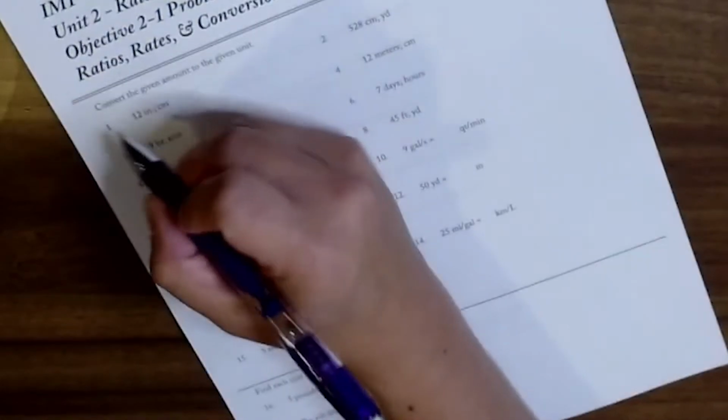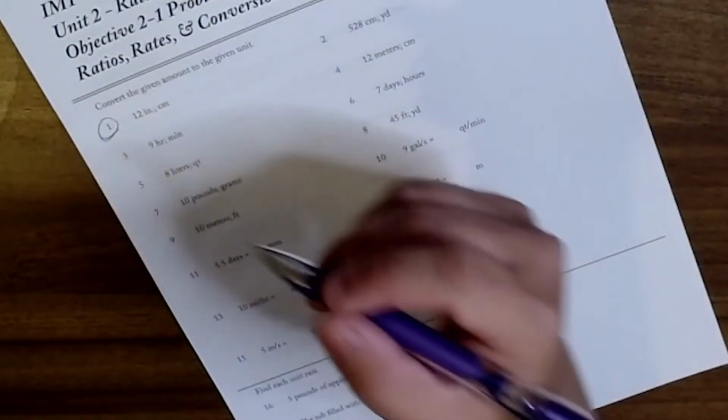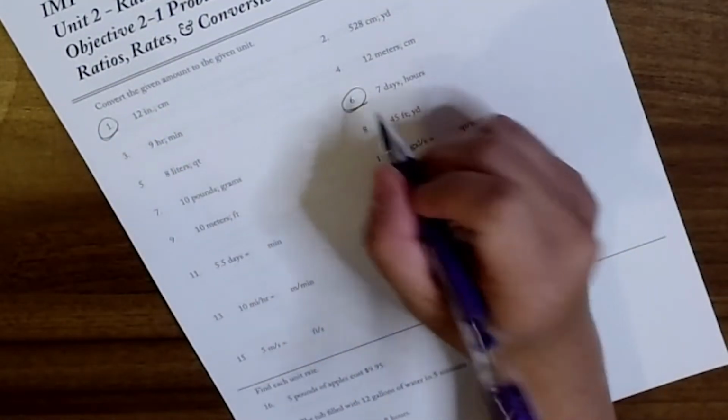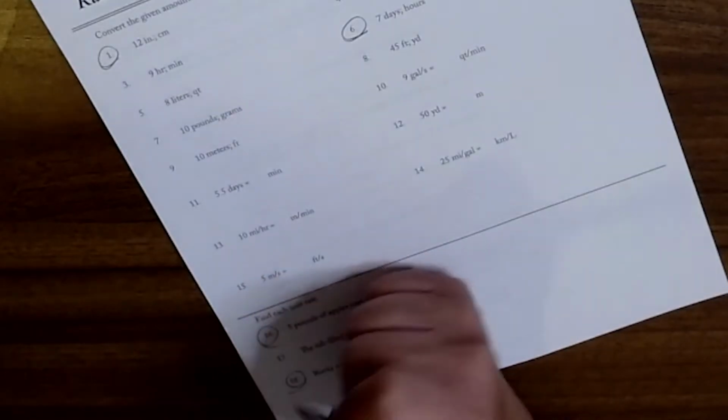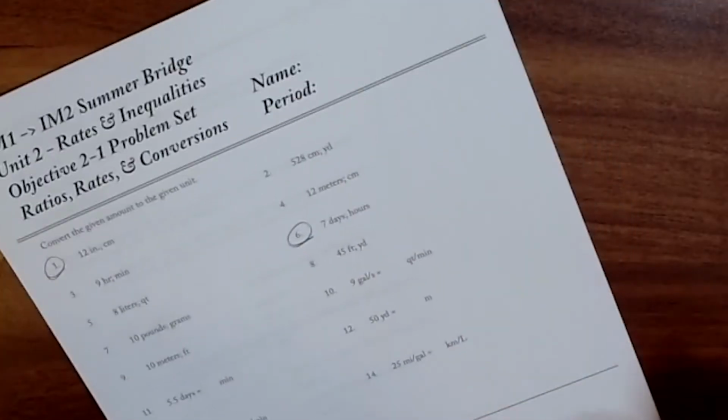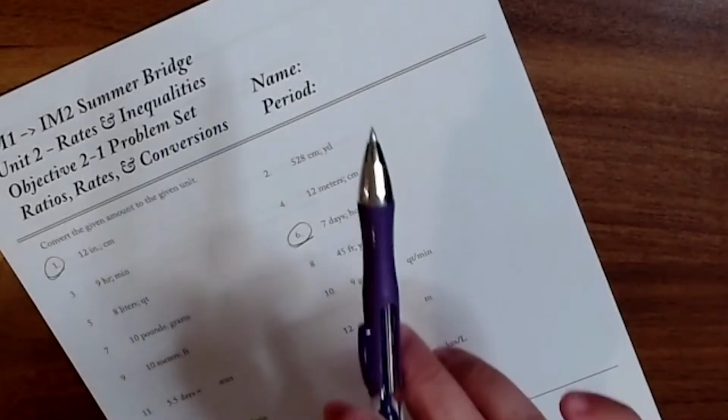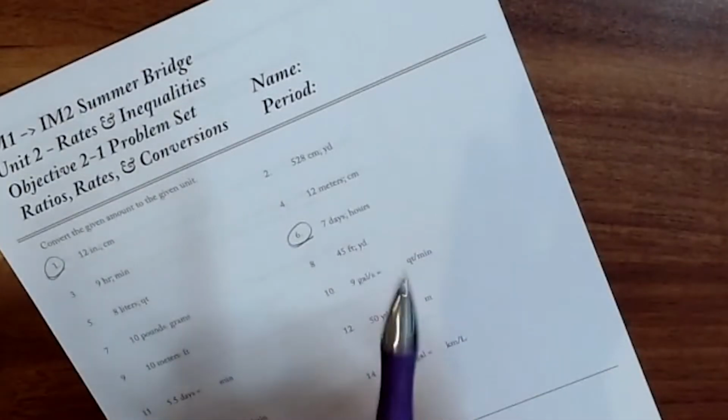The ones we wanted to do are 1, 6, 16, and 18. Go ahead and pause the video, and I'm going to get a little drink here of my iced tea, and then we will be back.